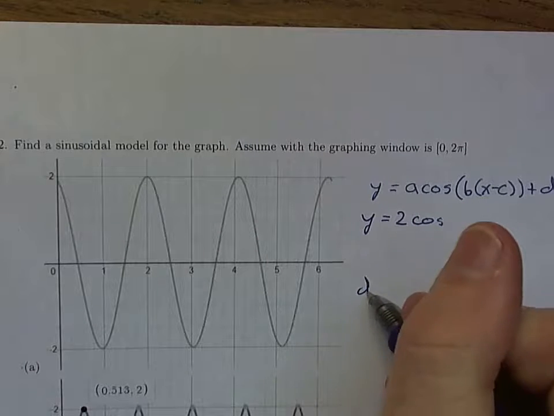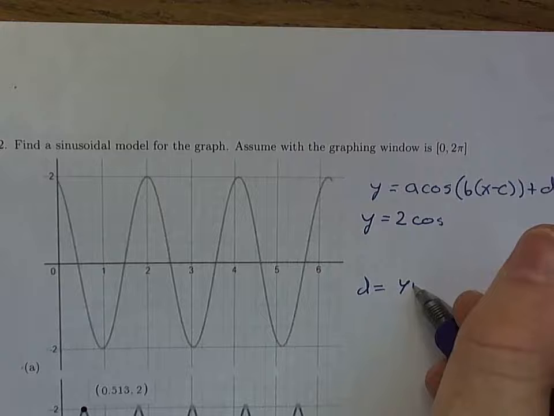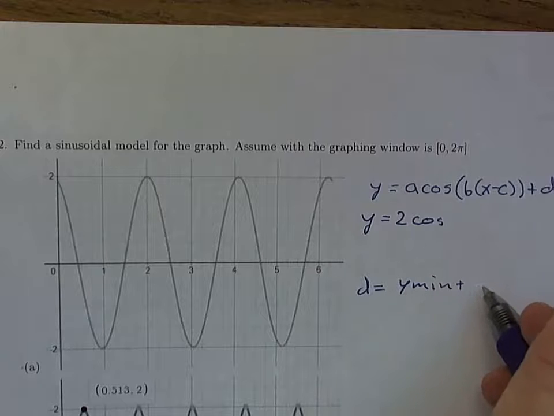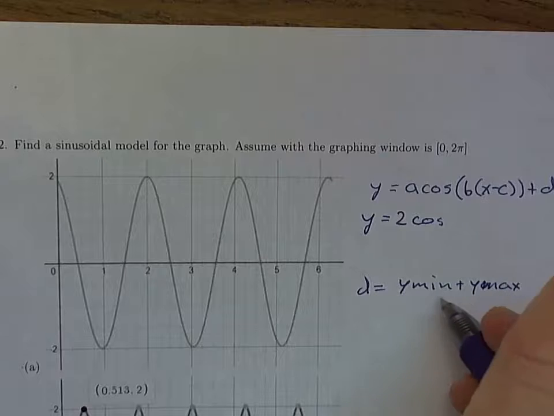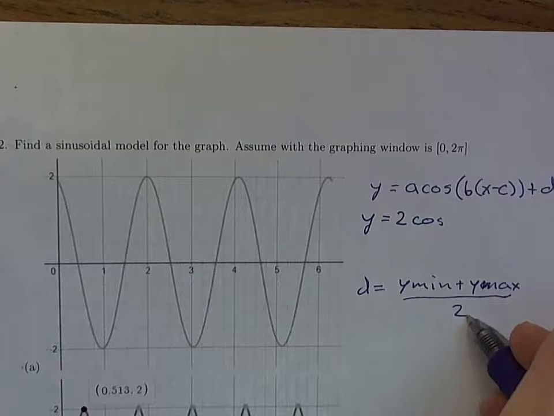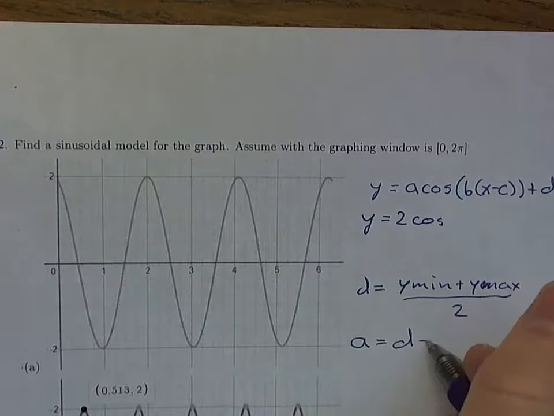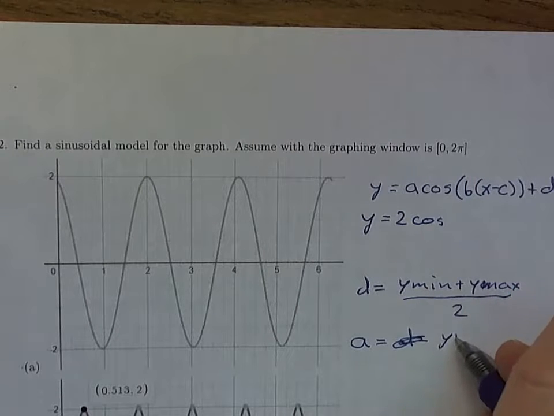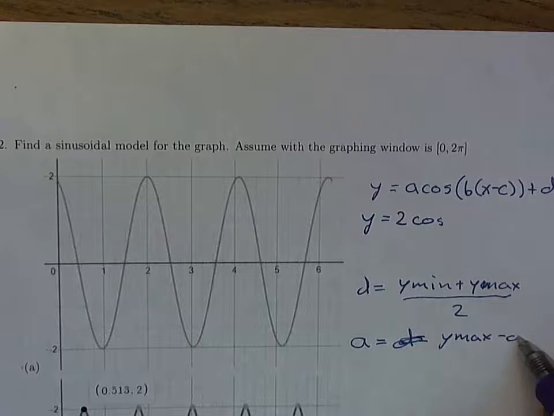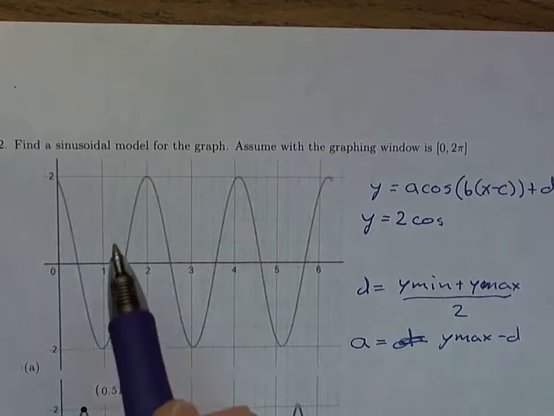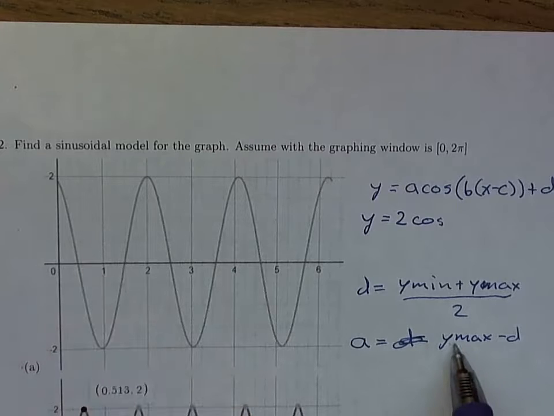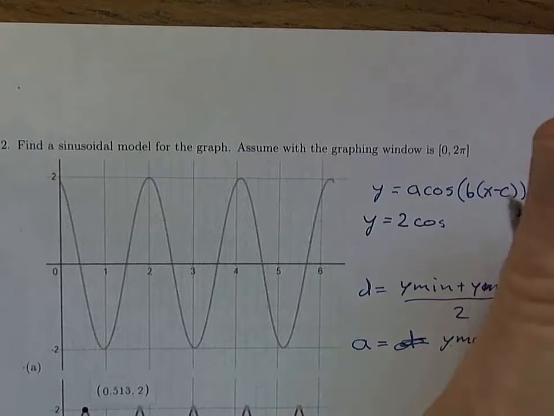Now remember, typically d would be the average, y min plus y max over 2. And then a would be y max minus d, if you're just looking for some kind of formula. But you can see here, and we could do that here, 2 minus 0 is 2. So here's what we've got.